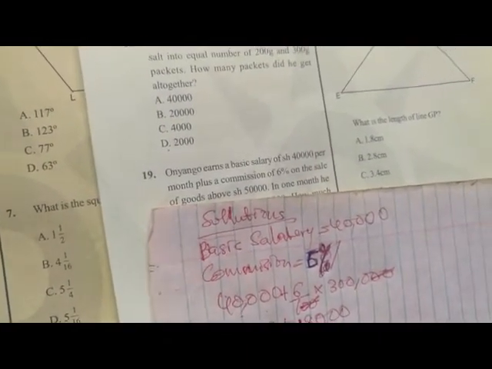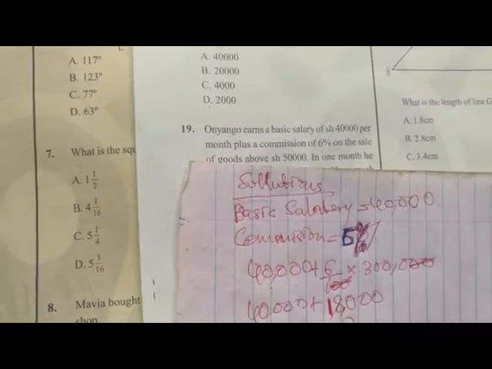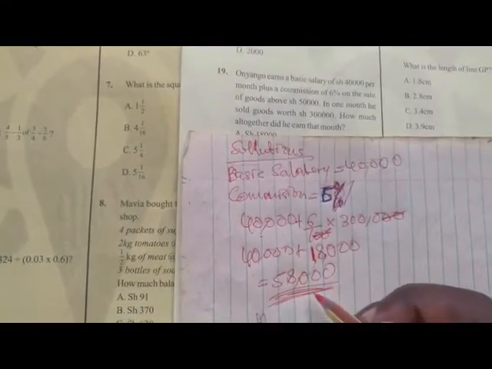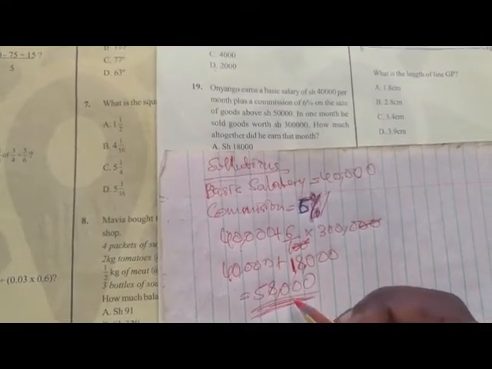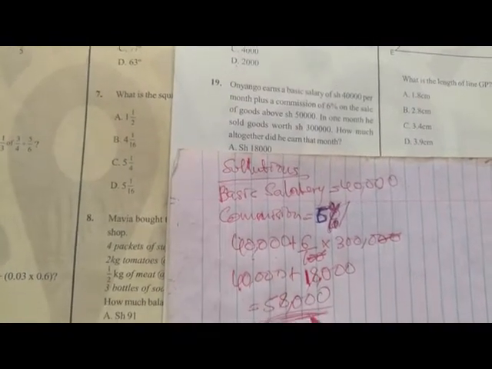18,000 plus 40,000 gives us 58,000. So for the question, this is the answer: the amount he earned altogether was 58,000.